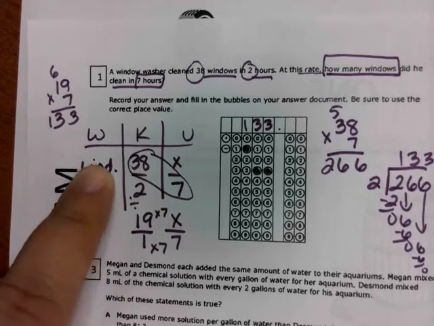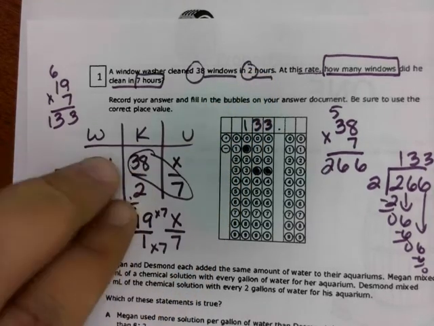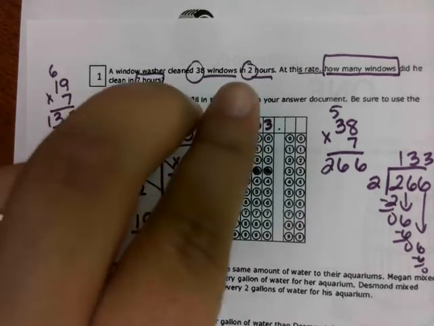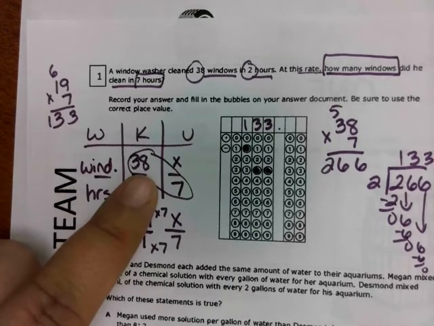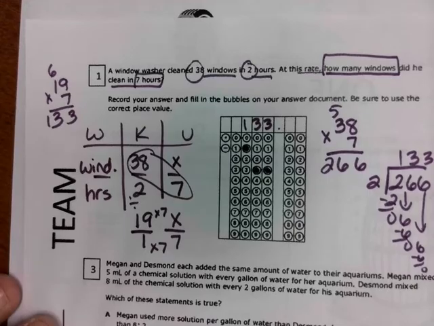Alright, so make sure you just set up your word ratio correctly, the 2 words that the numbers are representing, and then just match them up. What do I know? These 2 numbers go together, they're in the same sentence. Match up the correct word with the correct number, and then figure out where that last number goes.